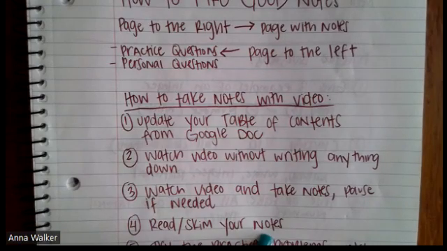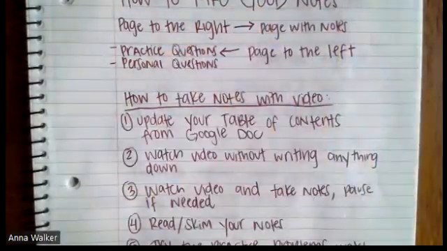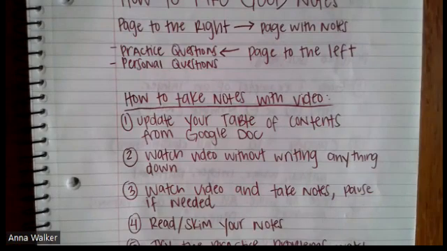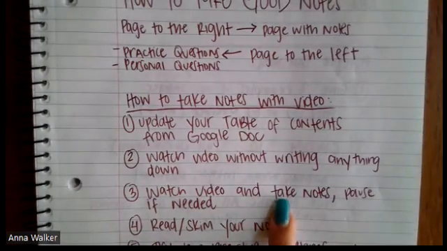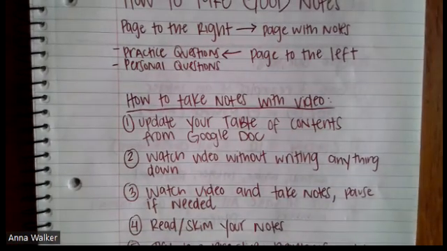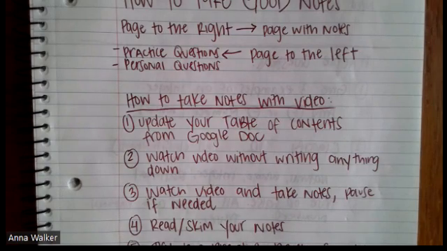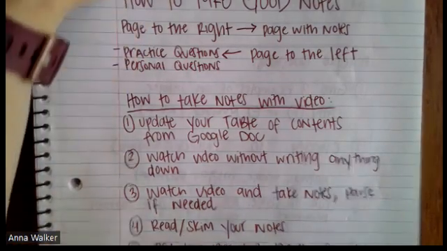So read or skim your notes. Read what you just wrote down and ask yourself, do I understand, or does this make sense? And if the answer is no, maybe go back and watch the video for a third time. If the answer is, yeah, I get it for the most part, then the next thing you're going to do is attempt the practice questions.